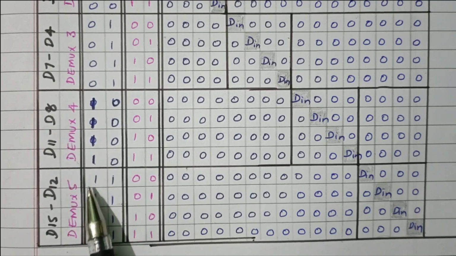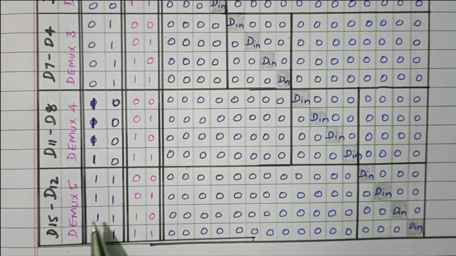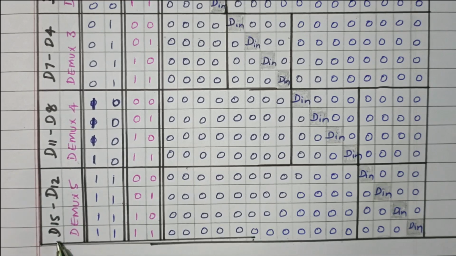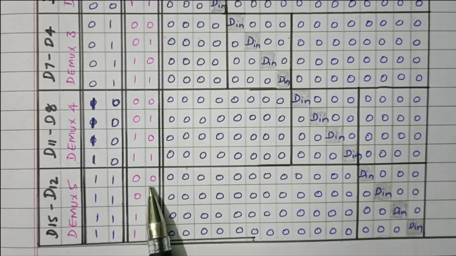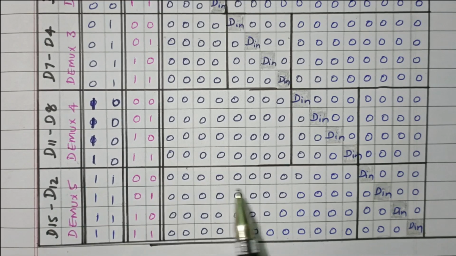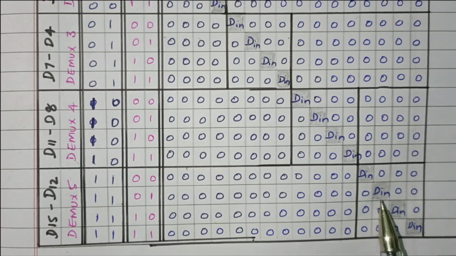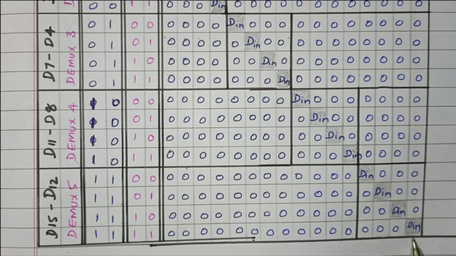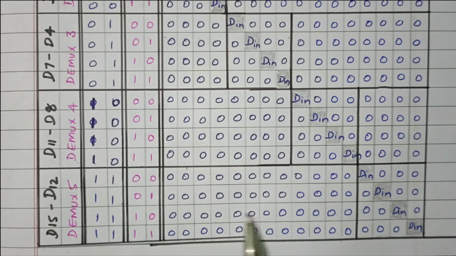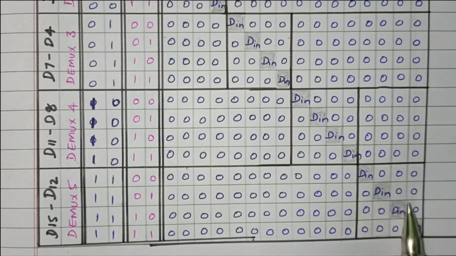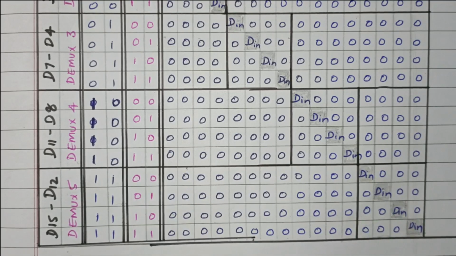So one more combination is available, 1, 1. If it is 1, 1, dmux5 is enabled. We got the data from D12 to D15. Again on the selection lines S0 and S1, 0, 0 means data available in 12th position, 0, 1 means 13th position, 1, 0 means 14th position, 1, 1 means 15th position. Dmux2, dmux3 and dmux4 are disabled. Only dmux5 is enabled. We got the 4 different outputs based on this selection line.